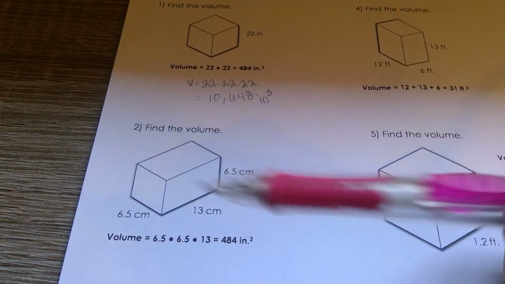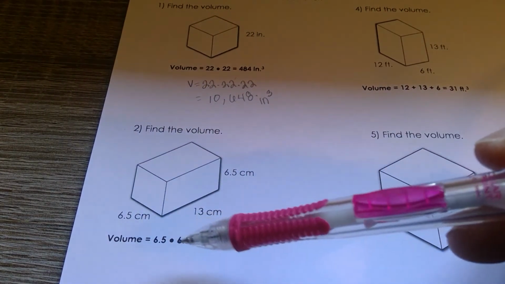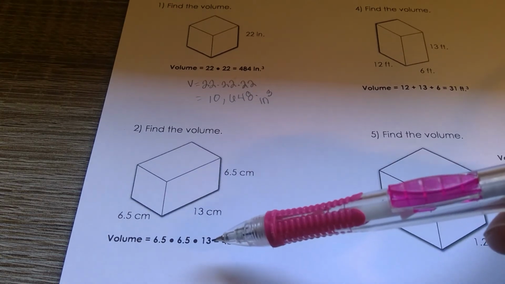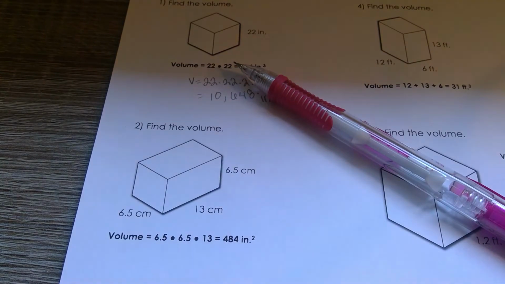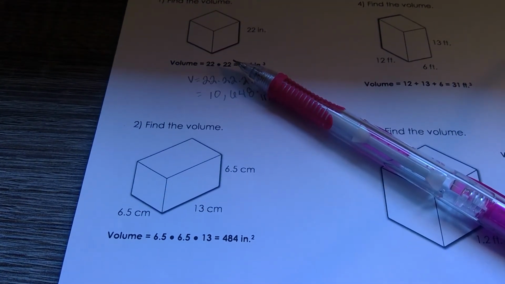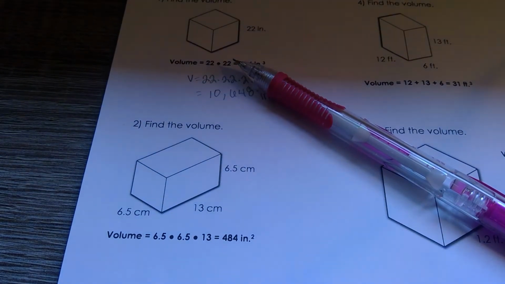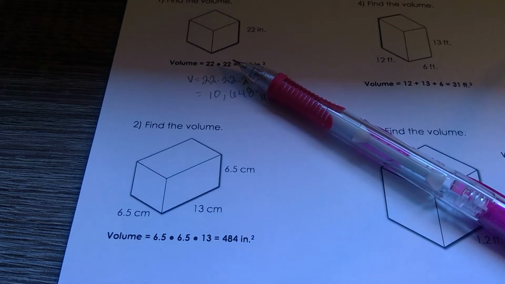All right, let's see what they did here. All right, so the volume here is length times width times height. So 6.5 times 6.5 times 13. Let's see if they got that right. They did the right thing. So somehow they ended up with the wrong answer.